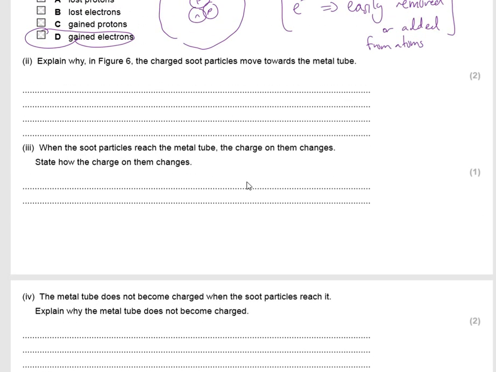So we're going to say: negative soot are attracted to the positive metal tube.